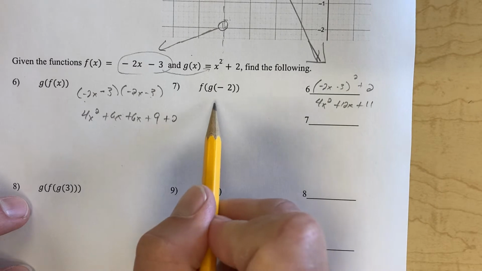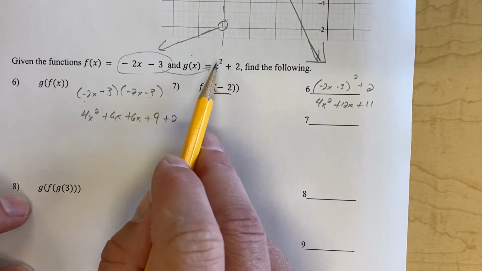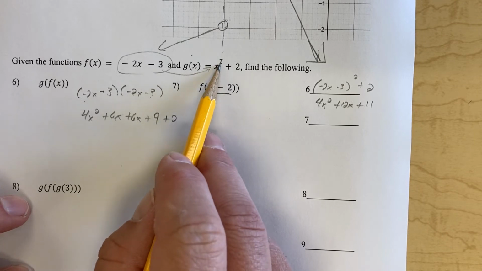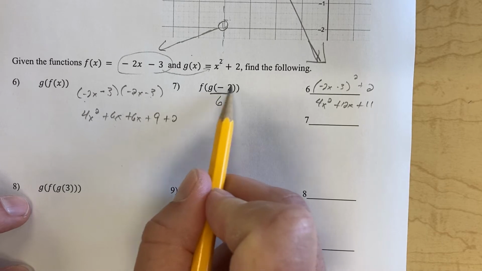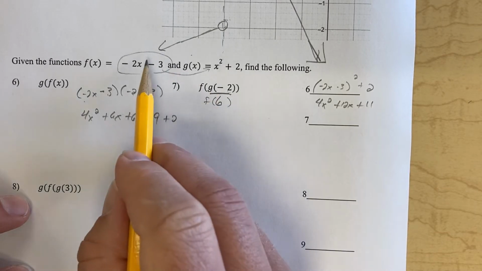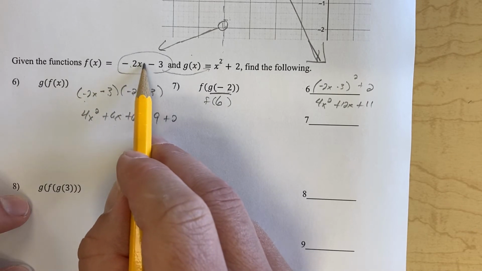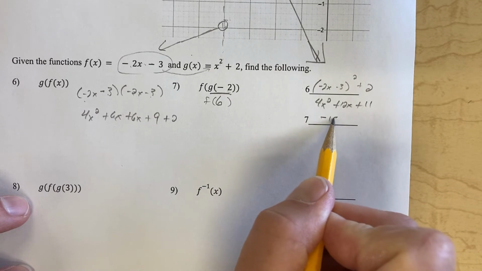For number 7, we're taking g of negative 2. That means I'm going to put negative 2 into the g function. Negative 2 squared. Negative 2 times negative 2 is 4. 4 plus 2 gives me 6. So g of negative 2 is 6. Now, we're going to put 6 into the f function. Negative 2 times 6 is negative 12. Negative 12 minus 3 gives us negative 15.